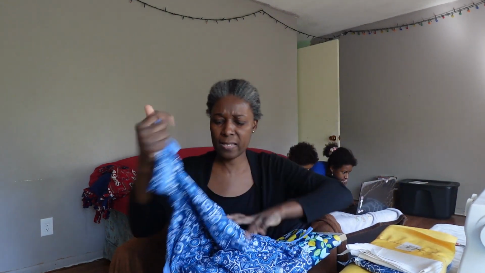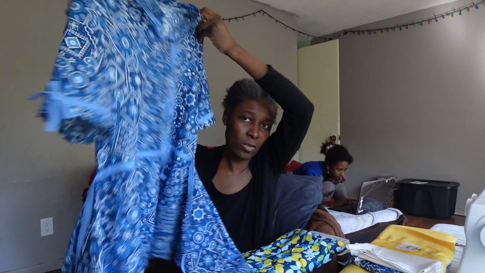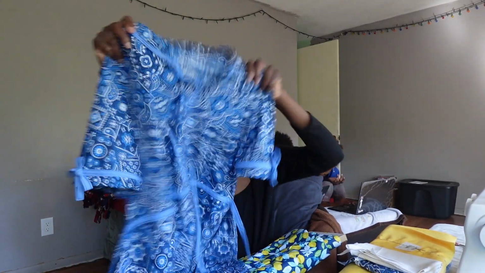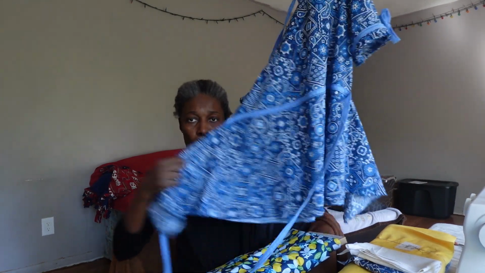And this top, for instance, is made out of, again, what I would call quilting cotton, or I would just say printed fabric, and it's cut on the bias, and I added more flare at the bottom.